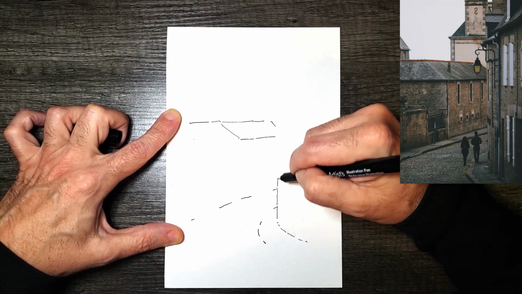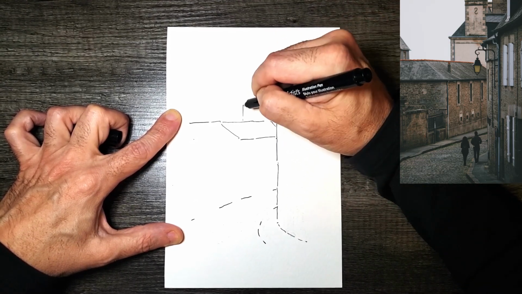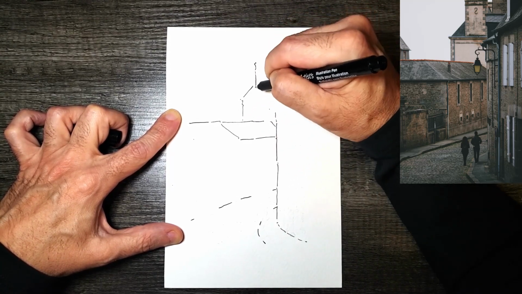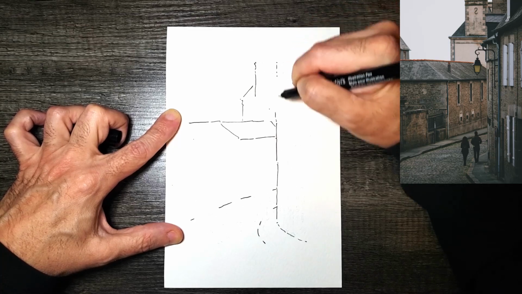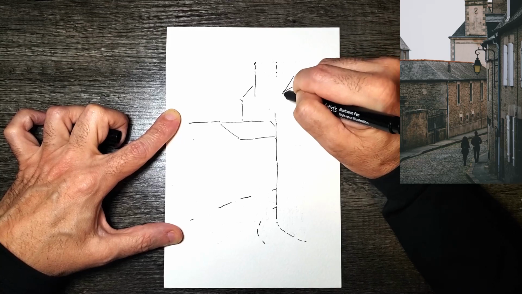We want to avoid stiff or precise line strokes, otherwise we'll end up with a more technical feel, and that is not what sketching is about. Especially with these longer lines, we want to break them here and there, adding more character to the drawing. The higher you hold the pen in this stage, the better.